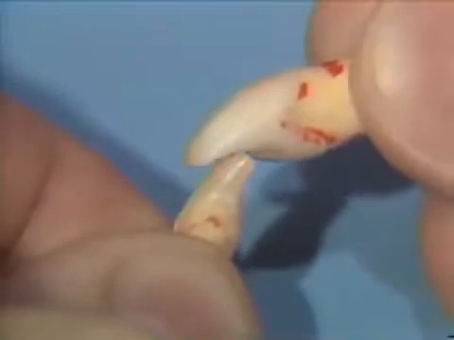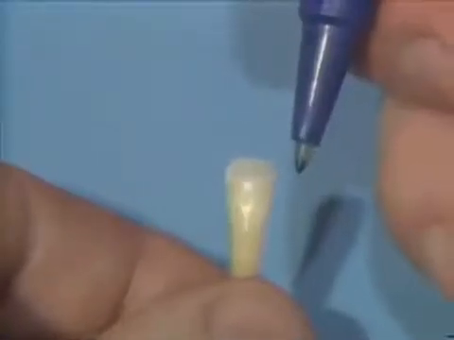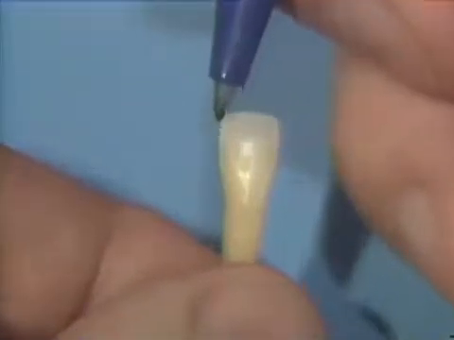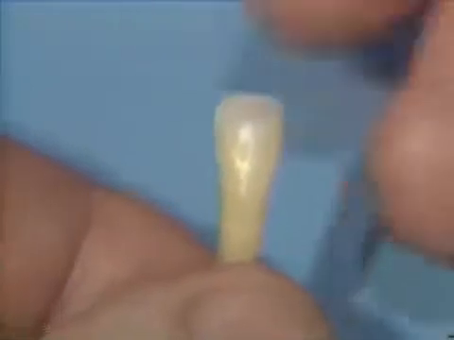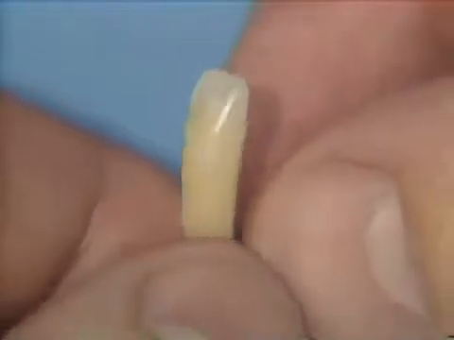So let's look at a mandibular lateral. Very similar to the central, generally speaking, slightly larger in size. It has a significantly rounded distal incisal angle, and this is one of the things that helps us to determine right from left on the mandibular laterals.